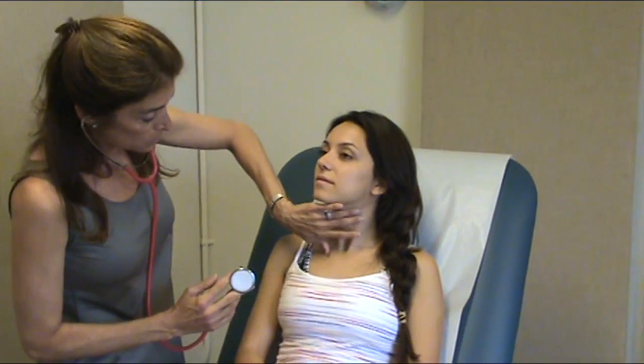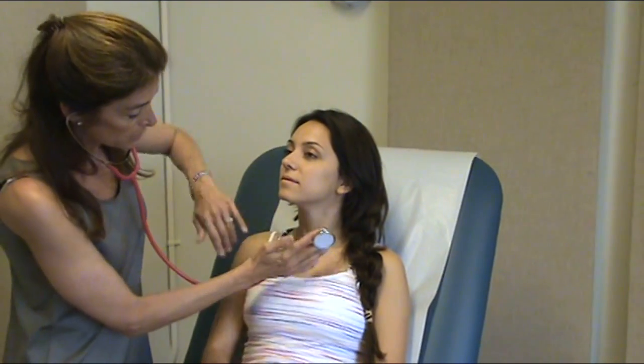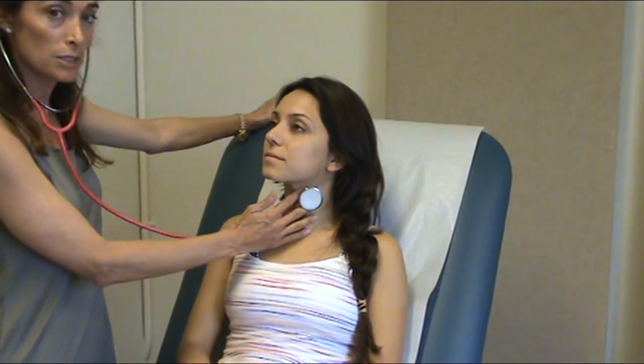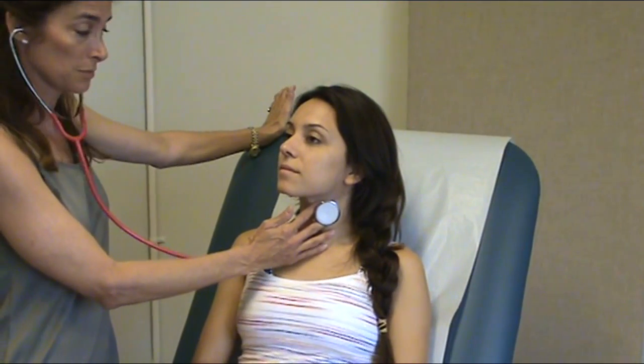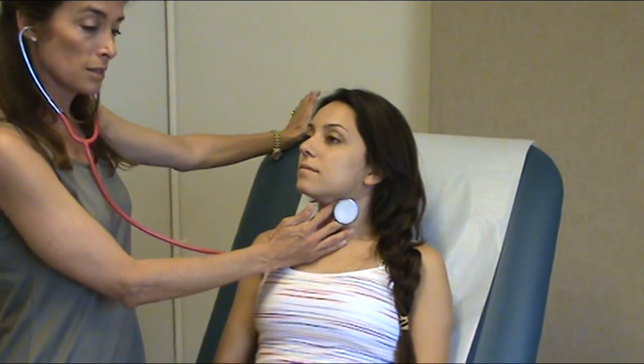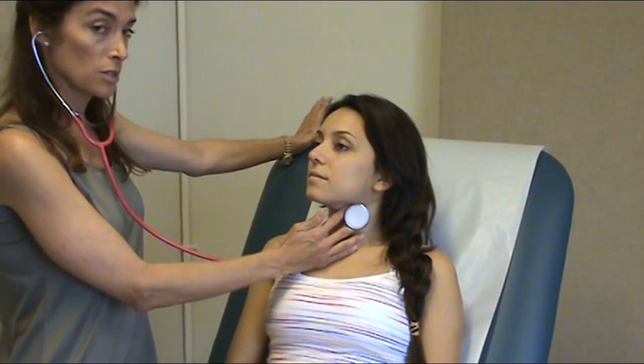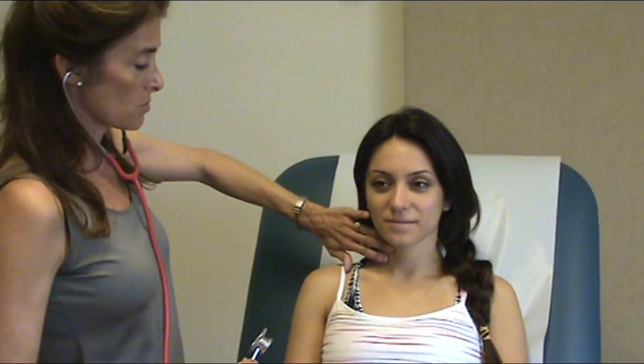You're going to palpate the carotid. You're going to place the bell of the stethoscope over the carotid artery. Ask your patient to take a deep breath and hold it. And then listen. You should not hear anything, and then you may release. Then you have to do it on the other side as well.